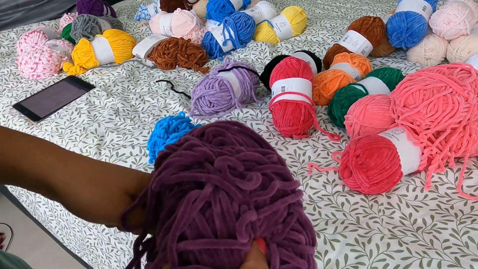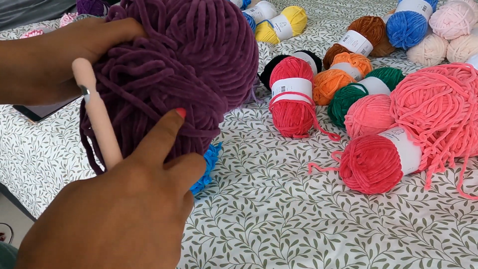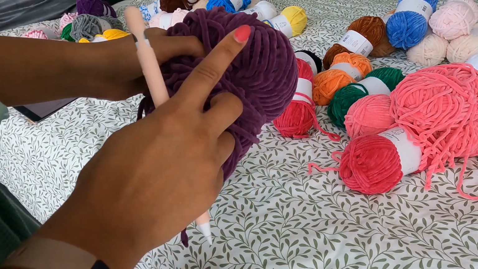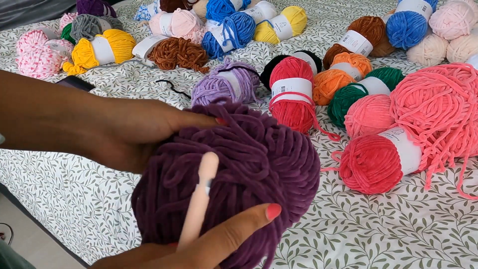Okay, so if I don't know the number or the color, what will I do? Oh yeah, I'll just go on their website, or I'll go on my Etsy listing. I have the names of them on my Etsy listing, and then I can check the website for the numbers that they have. So no worries.